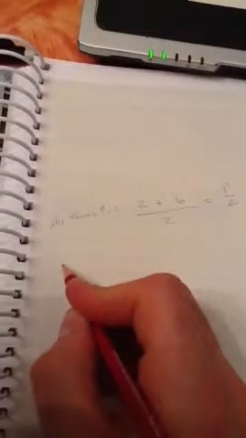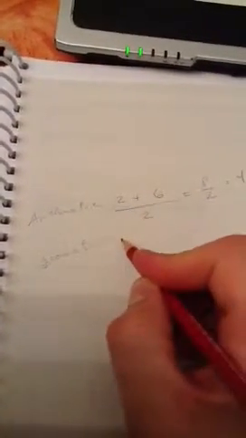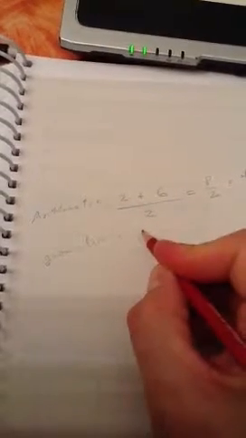That's not the only way to calculate an average. That's called an arithmetic average. There's also something called a geometric average. And the geometric average of 2 and 6 is equal to the square root of 2 times 6.